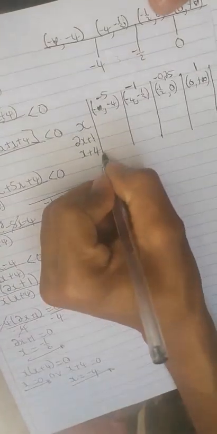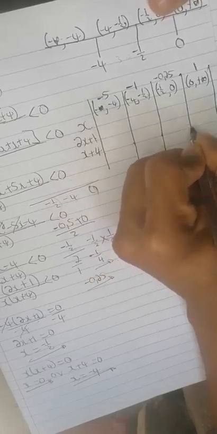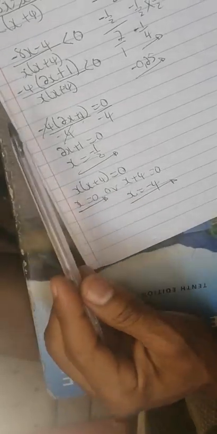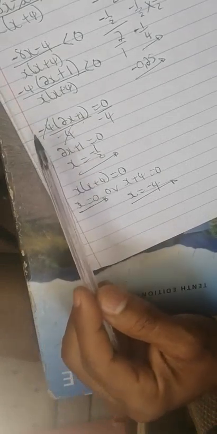And from there, I know what should happen. Remember, when I substitute in here, I should find a value that is less than 0.